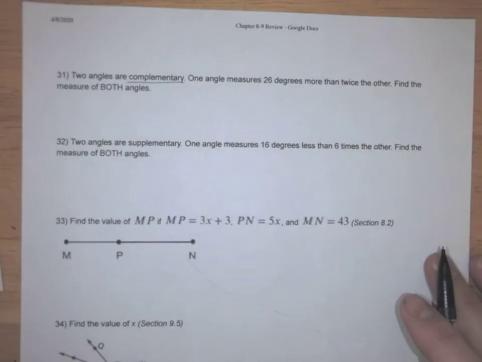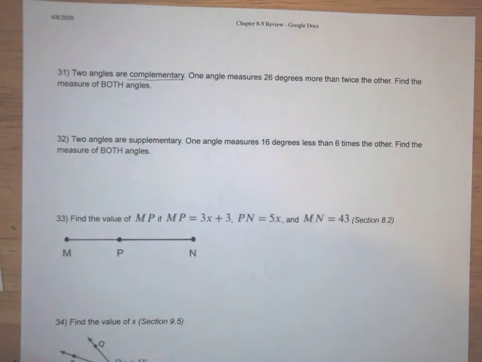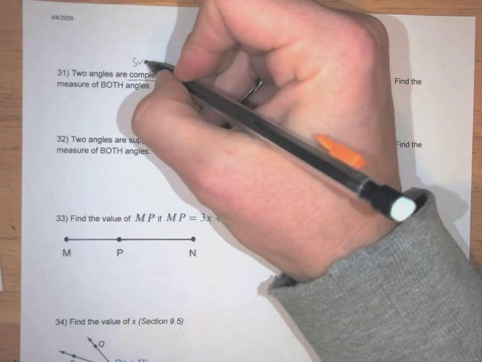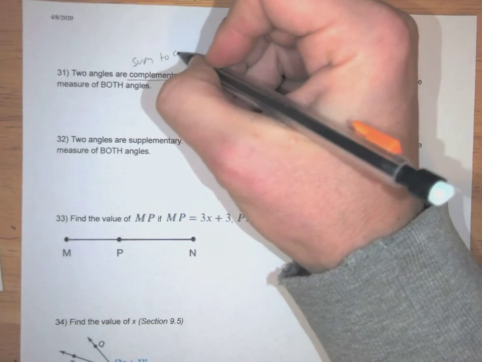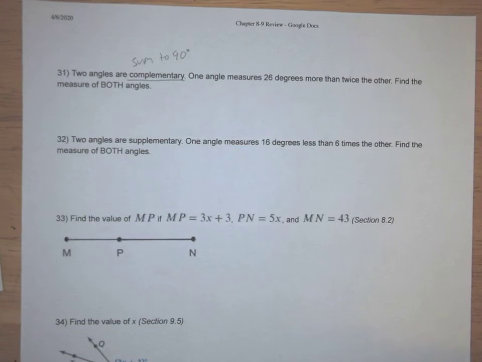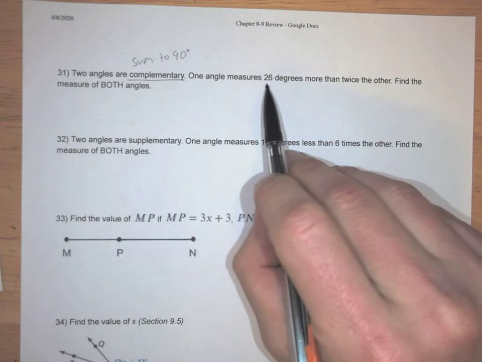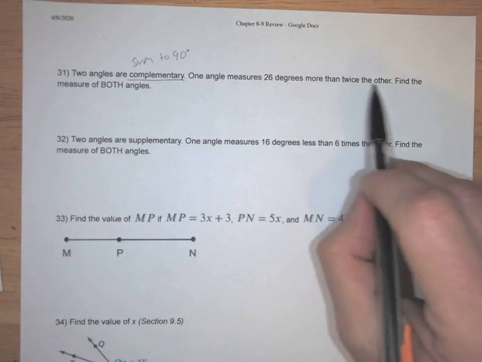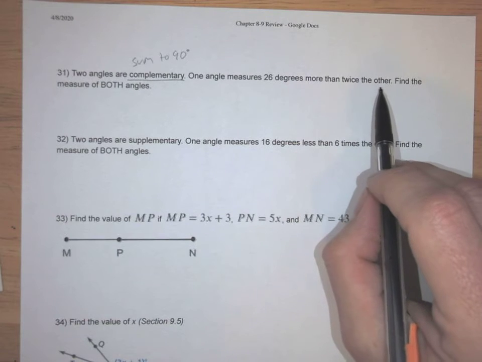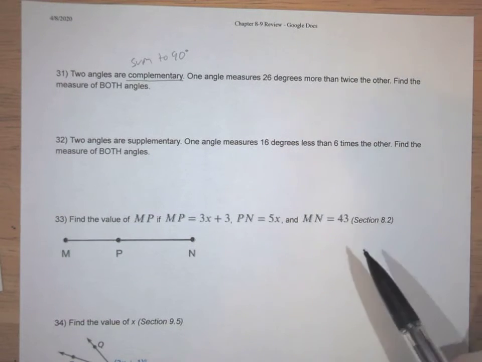Okay, two angles are complementary. What we know about complementary is their measures sum to 90 degrees, or they add up to 90 degrees. Okay, so that's important. Then we have this guy: one angle measures 26 degrees more than twice the other. Okay, so that's kind of weird. We want to find the measure of both.